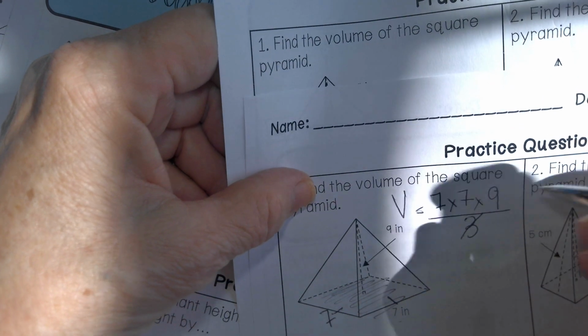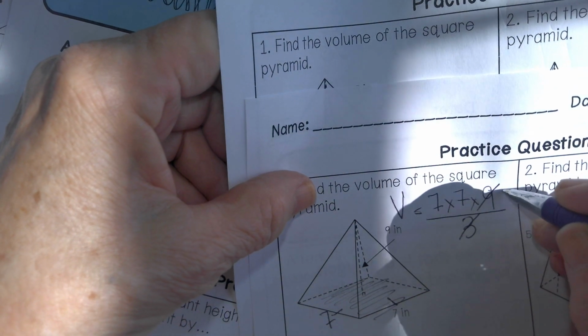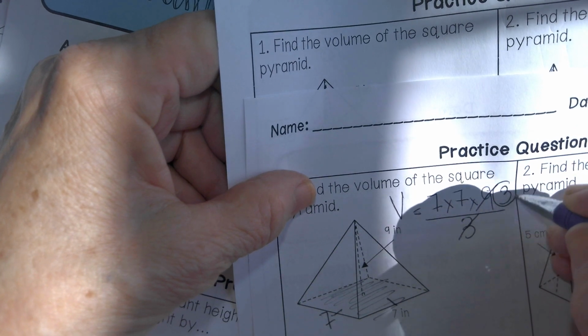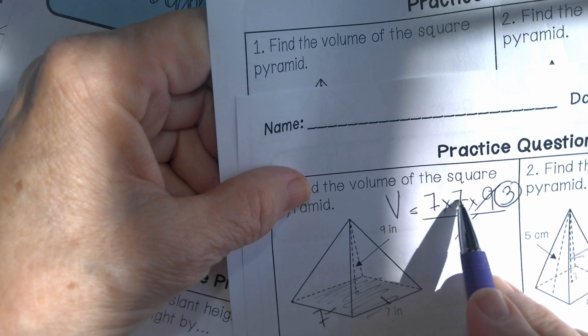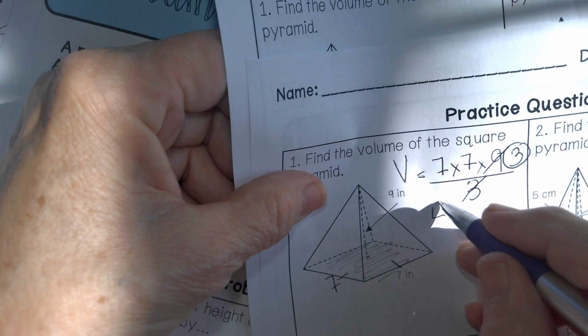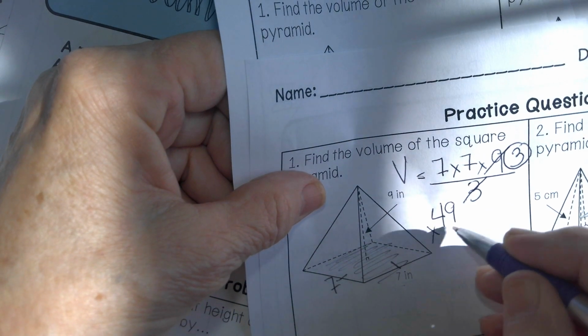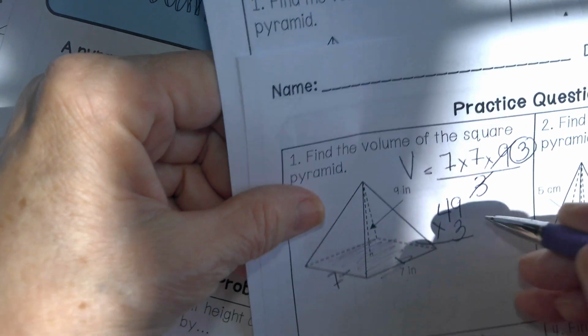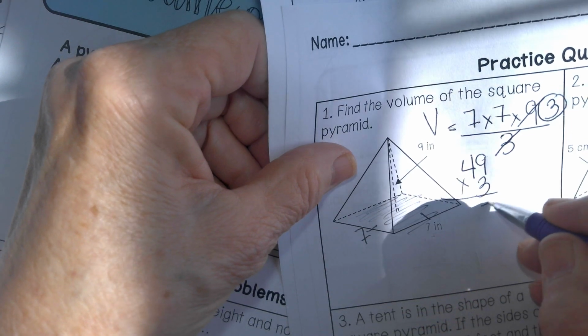So 3 goes into that once. 3 goes into this 3 times. So you're right. 49 times 3. 147.